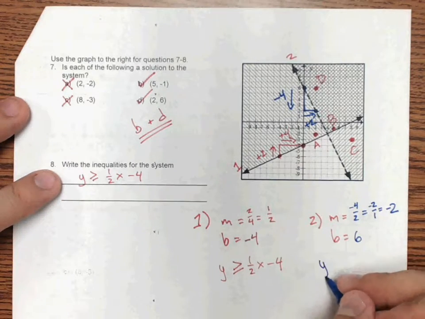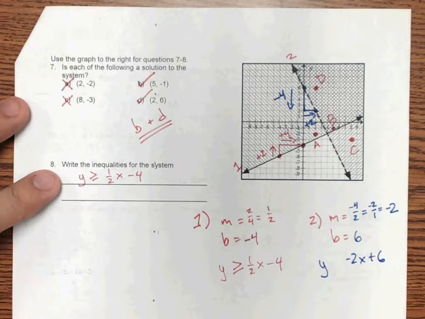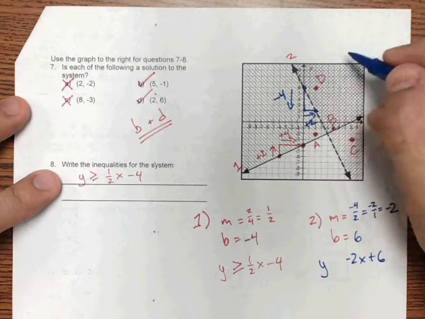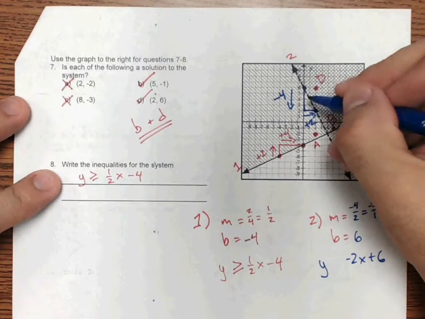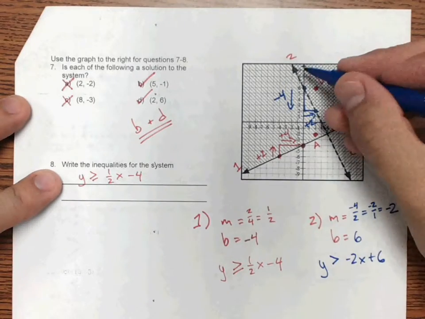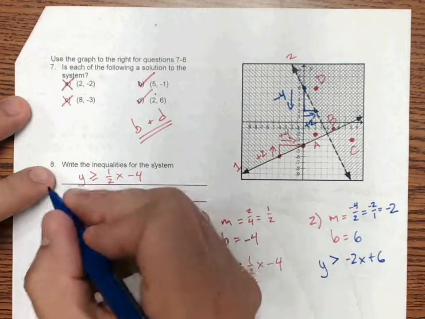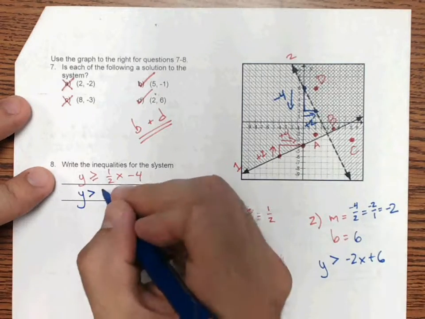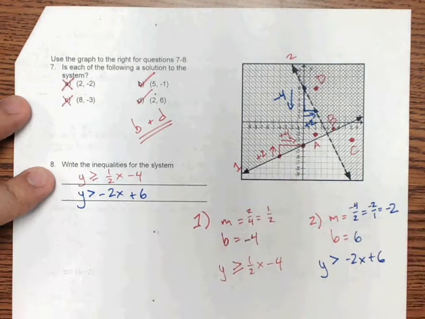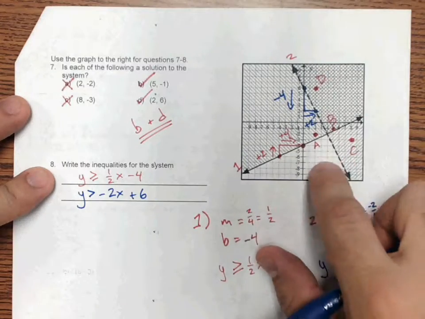So that's going to be a y and then a -2x plus 6. I need to look at my symbols. Okay, look at my graph. It is shaded this direction, which if you look at the y-intercept is above. Above is greater than. This is a dotted line, so it's just going to be greater than. Y is greater than -2x plus 6. Those are my two equations, or my two inequalities that result in this graph.